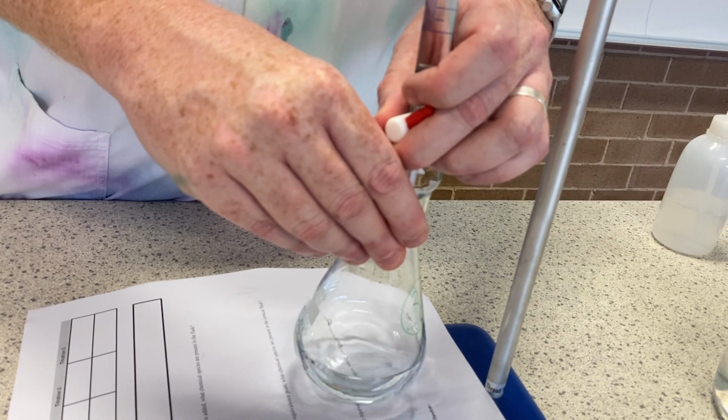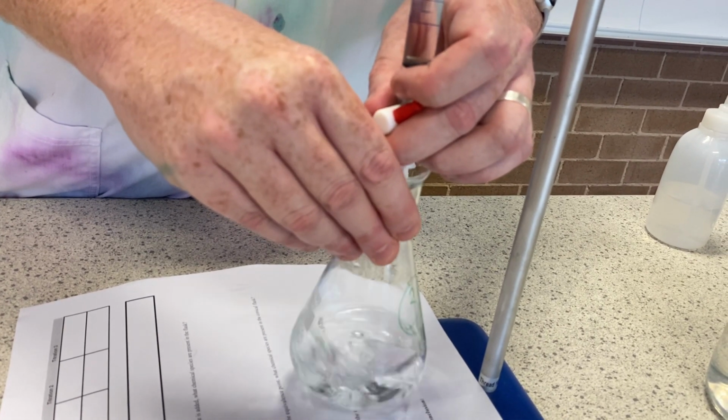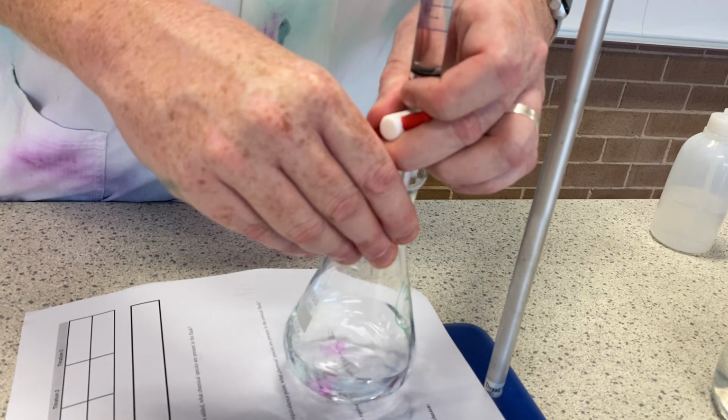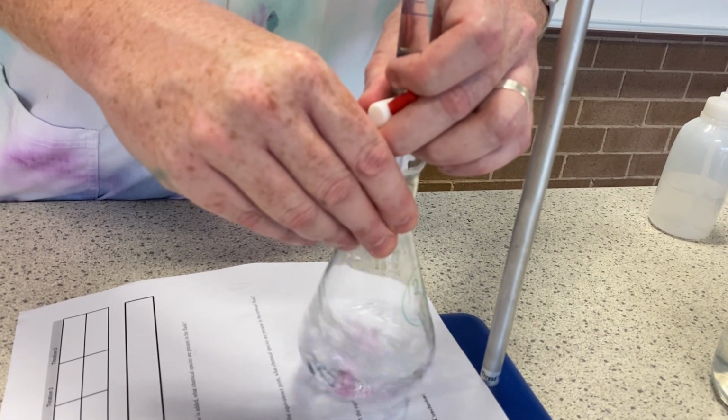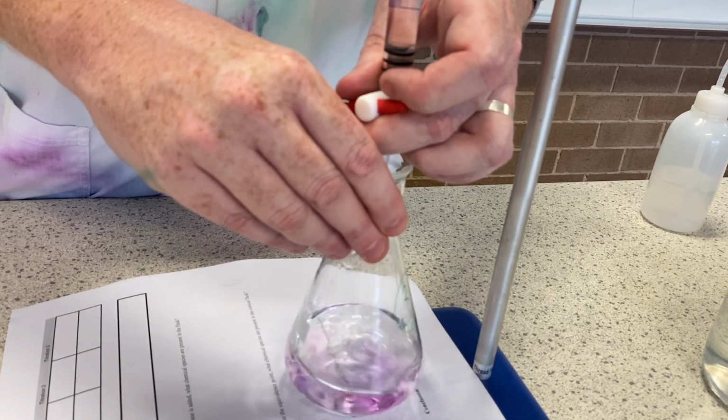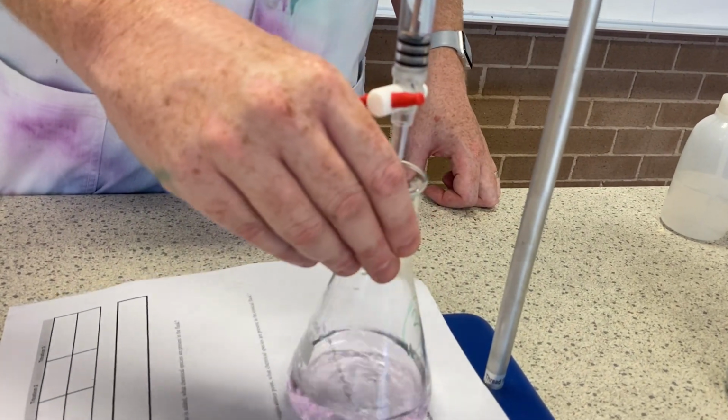No, not there yet. A couple more drops. Getting really close, aren't I? They're sticking around longer and longer. Oh, look at that. There we go. Just a touch of pink.